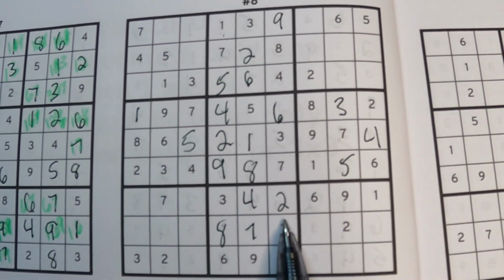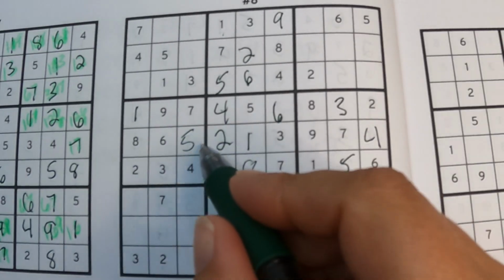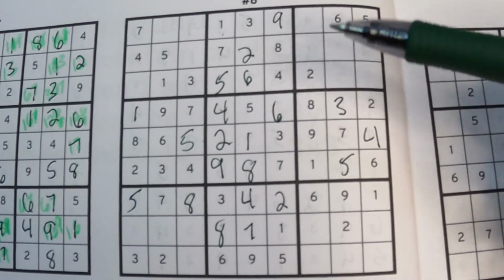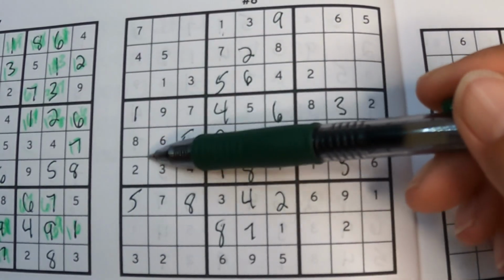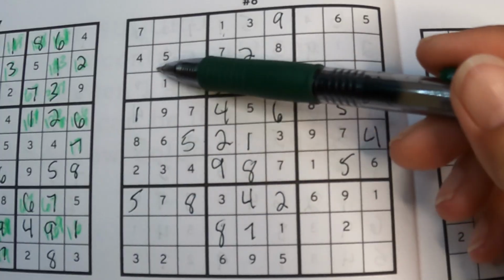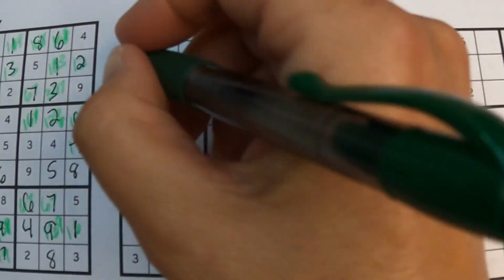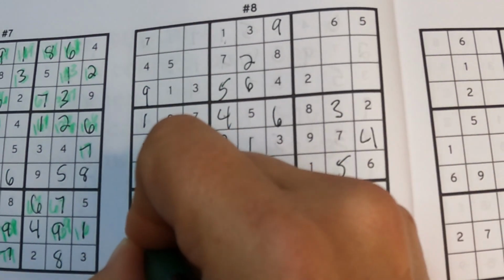For this row now, we're missing 5 and 8. We've got a 5 here, so 8, 5. For this column now, we're missing 6 and 9. We've got a 6 here, so 9, 6.